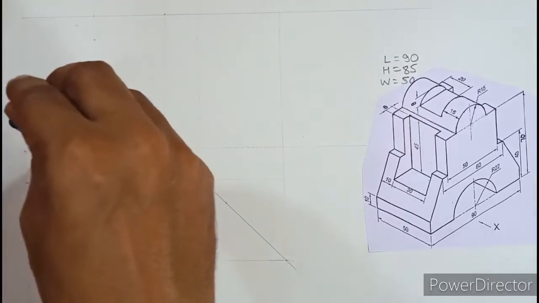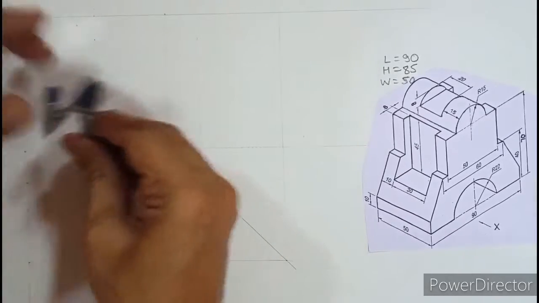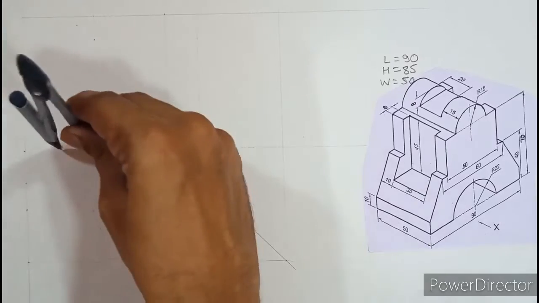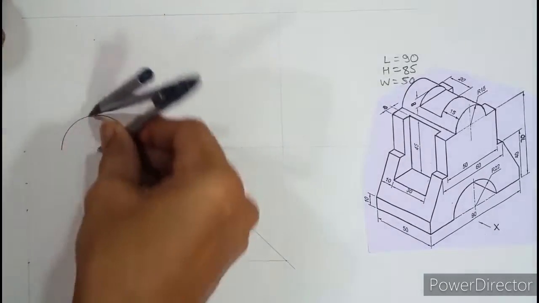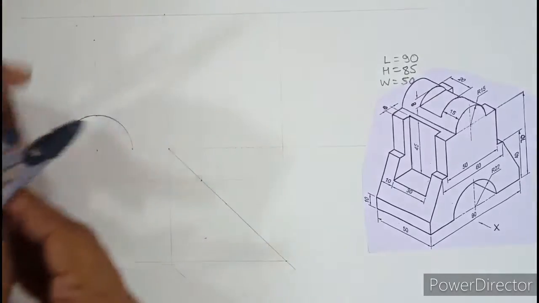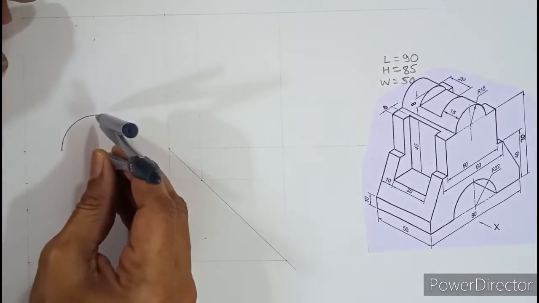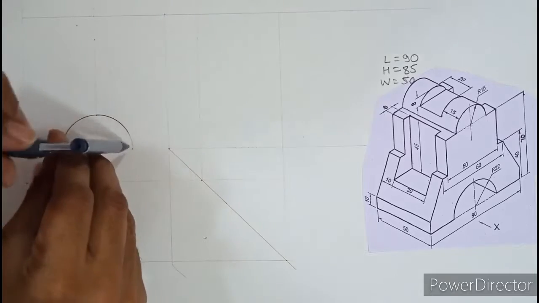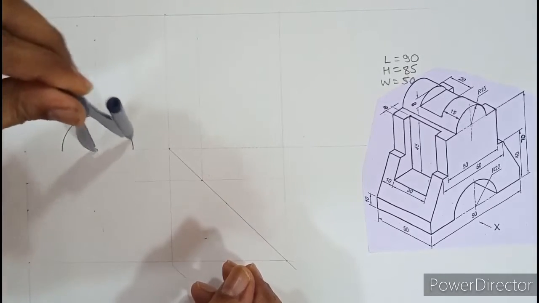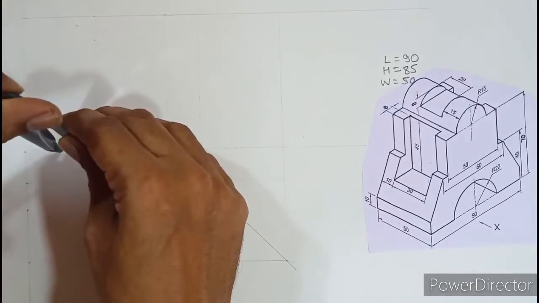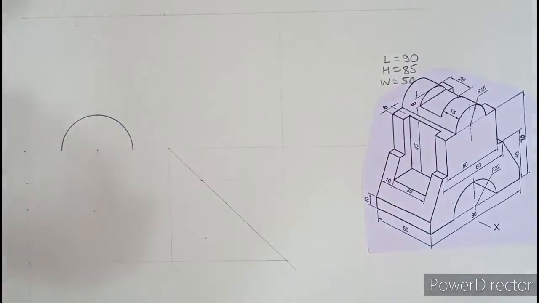So for this, now further, let us darken this semicircle of radius 22. So see, when you use a compass, you need to double trace left to right and right to left. Okay, so by this you will get a dark semicircle, as you can see here. So the radius 22 semicircle is ready.